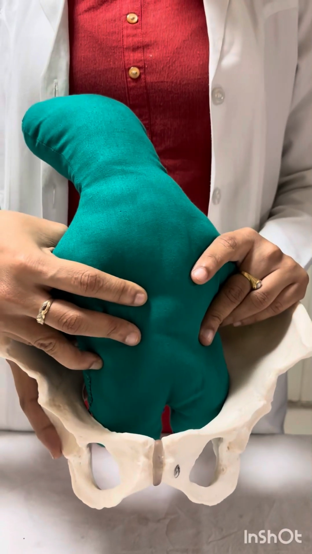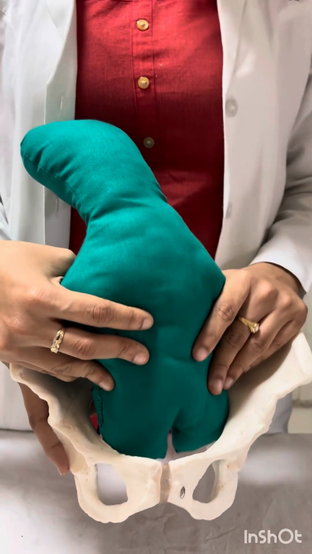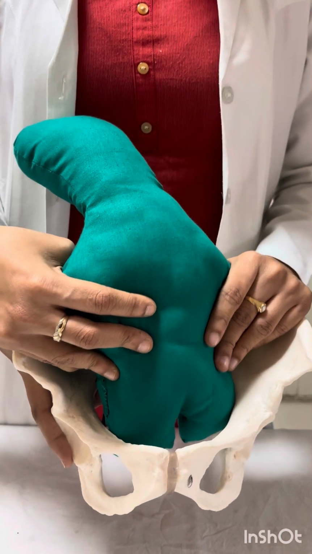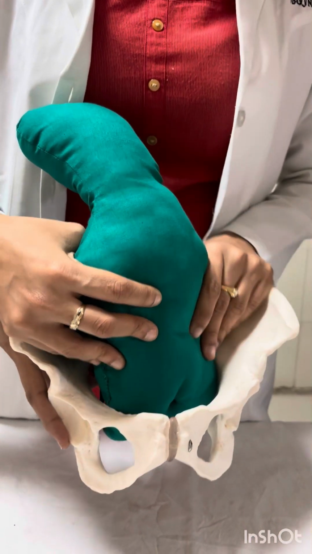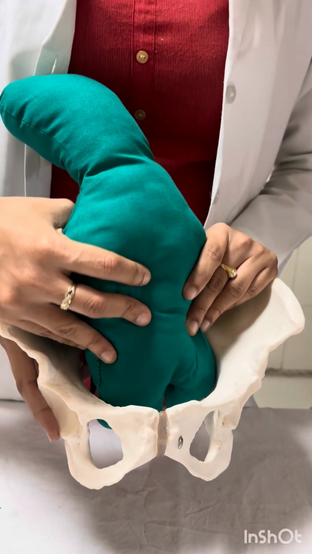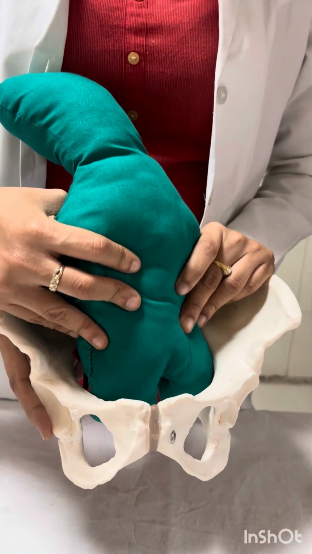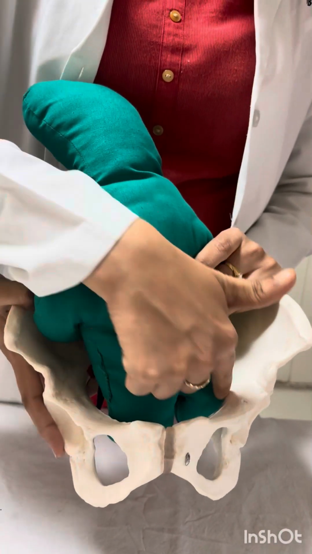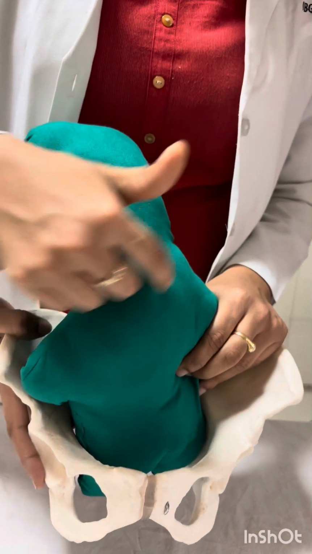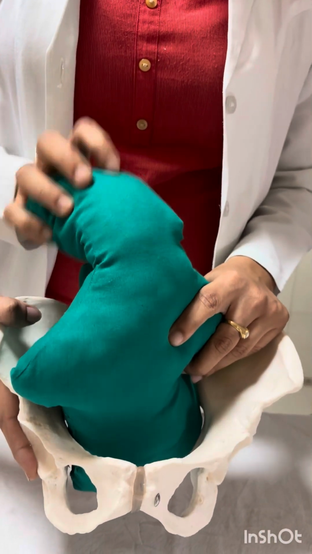In this video, we will learn about the mechanism of labor in case of a complete breech or a flexed breech in left sacroanterior position. The cardinal movements in breech presentation occur at three places. One is the buttocks, the next the shoulder, and the next the delivery of the head.